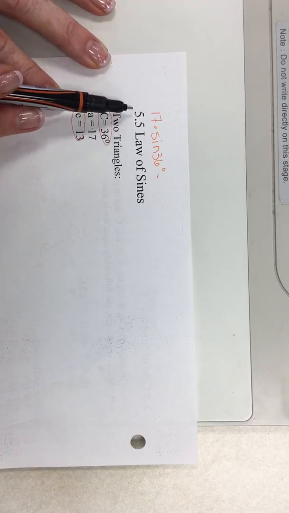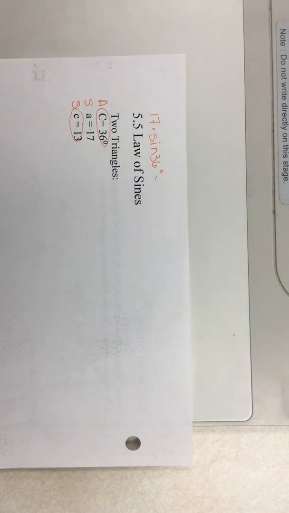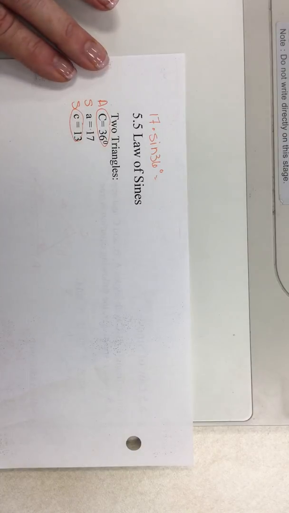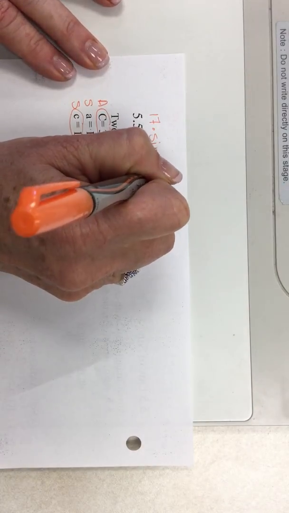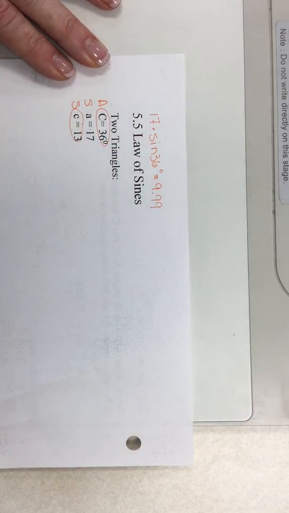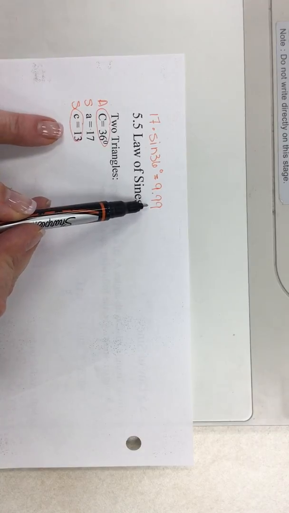On your calculator, you're going to take 17 times the sine of 36. And out of coincidence, it equals the same thing that the other one on the front side equaled as well, 9.99. Now that's all the calculating you have to do. The rest is a comparison. So I'm going to take 9.99 and compare it with the corresponding side, 13.